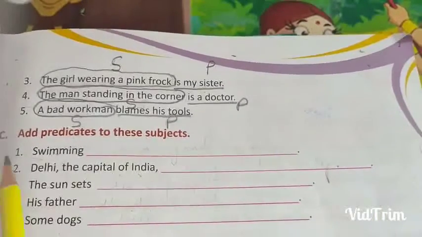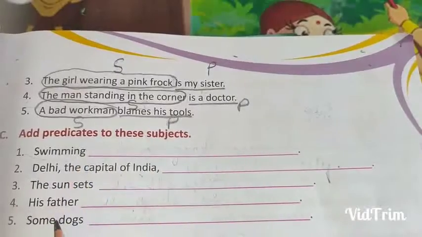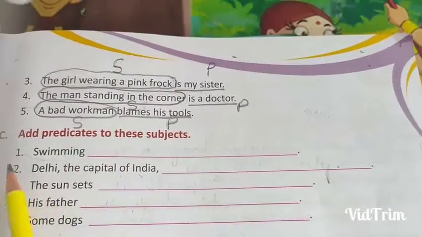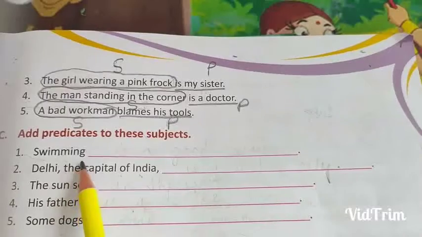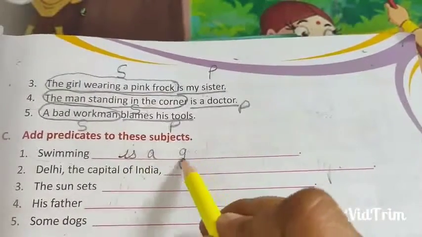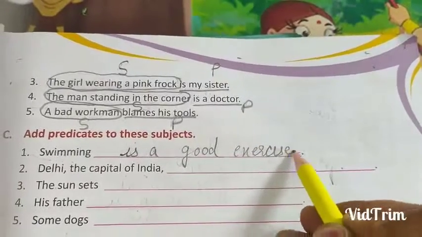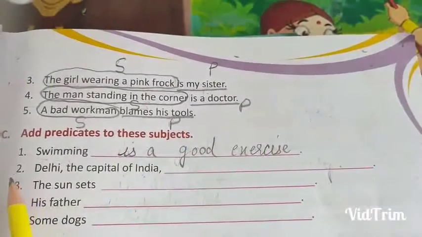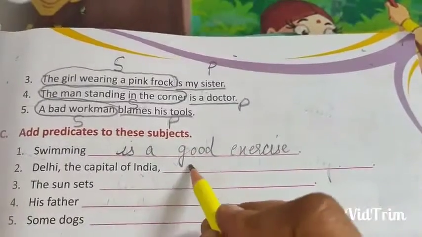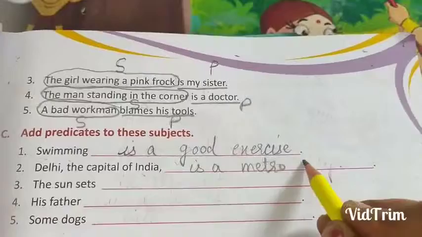Children, come to the next part. We have to add predicates to the subjects. Subjects are already given to us. We have to add predicates to them. So first, swimming. It can be, is a good exercise. Number 2, Delhi, the capital city, is a metro city.